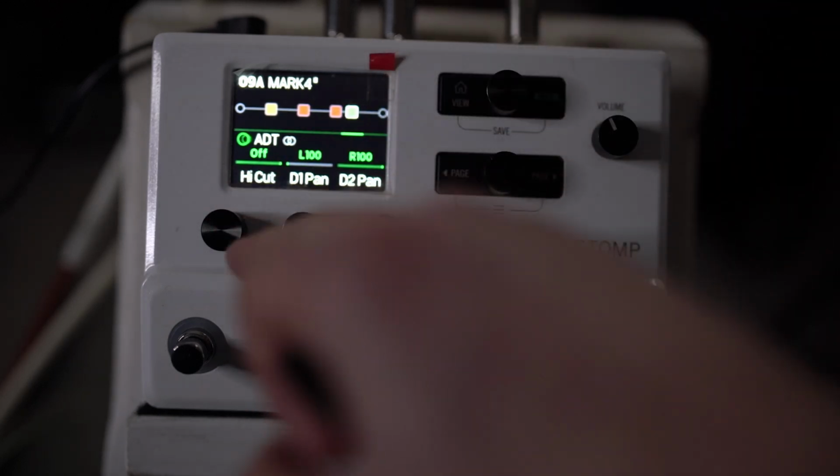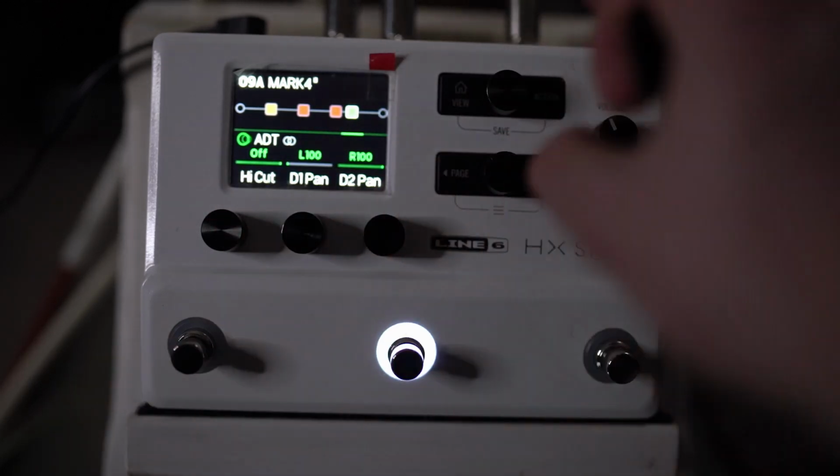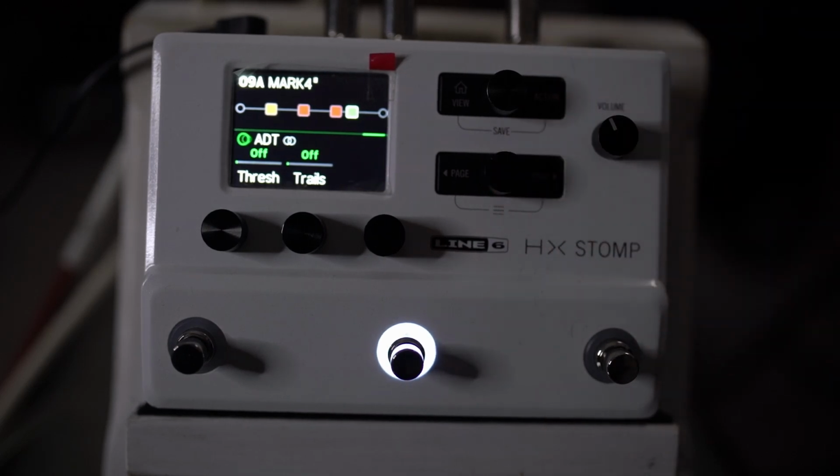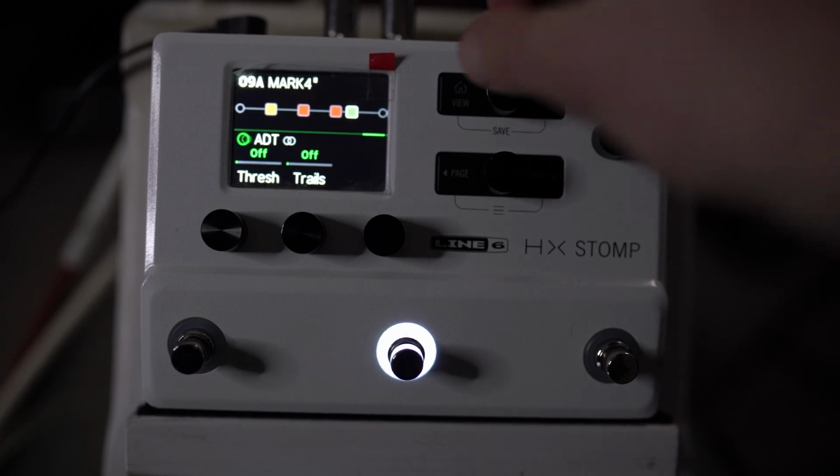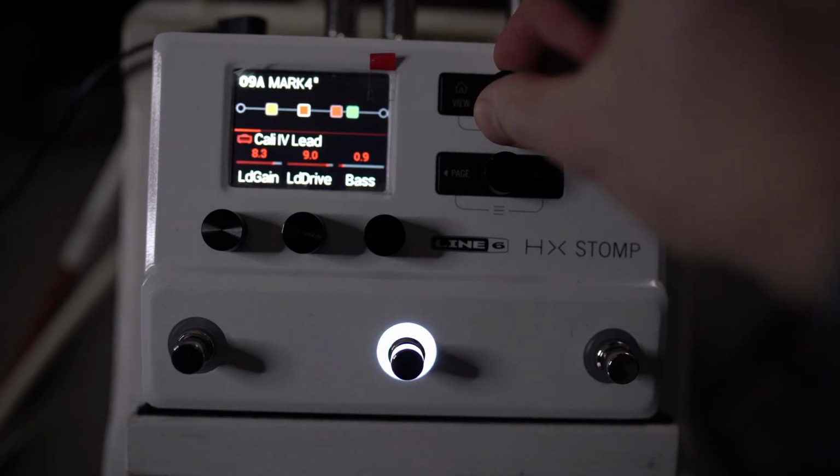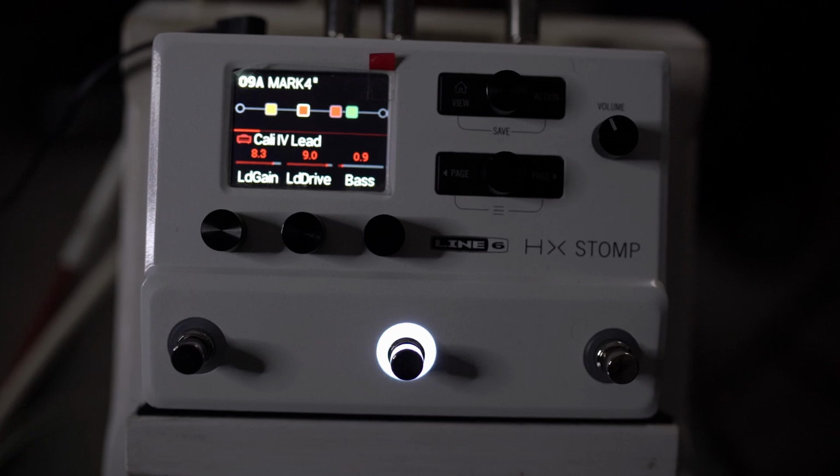Here's an important part: pan D1 fully left, D2 fully right, and then you get that kind of big double tracking effect. But yeah, I think that's a really big sounding Mesa Boogie Mark kind of tone.